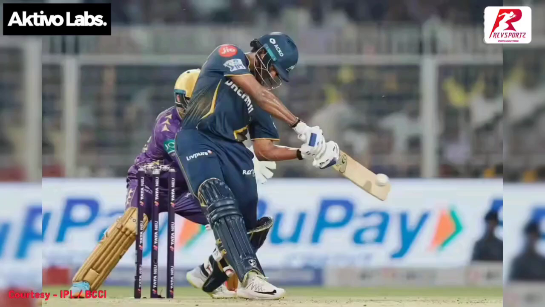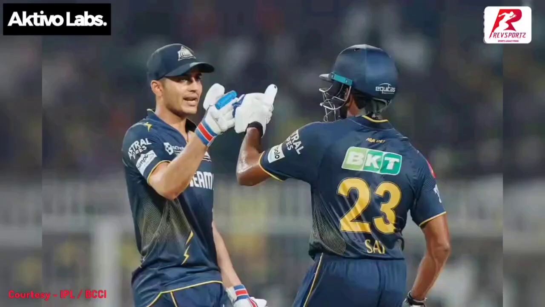And it also tells us something about his temperament because he was willing to wait for that loose delivery in order to go right back and play the cut or the short-arm jab. Then he also had a battle with Prasidh Krishna, the tall bowler. Whenever Prasidh bowled shorter in length, he was willing to defend, leave it on the angle, outside off.